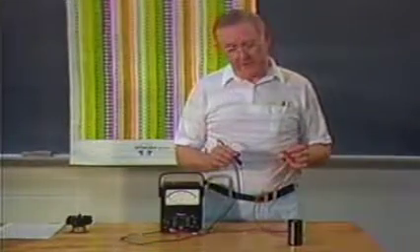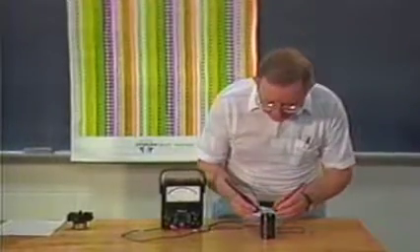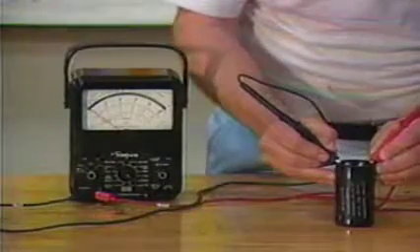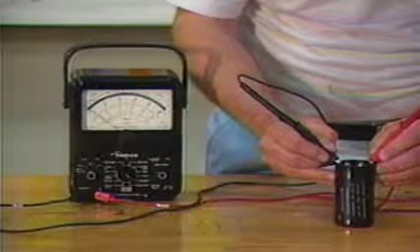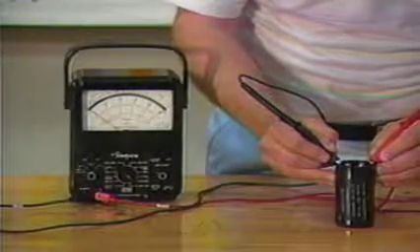Two other things that might go wrong with this capacitor is this capacitor might have an open circuit. Now if the capacitor had an open circuit and we touch the leads down, this is the meter reading we would get. Infinity. No circuit through the capacitor. That capacitor would be deemed defective.